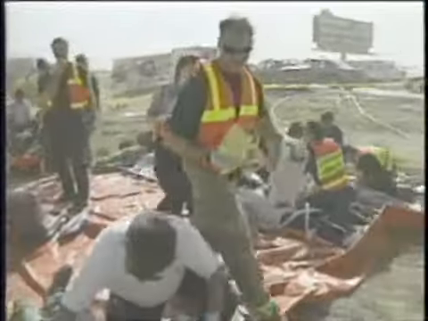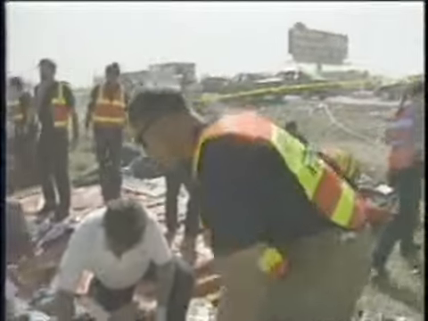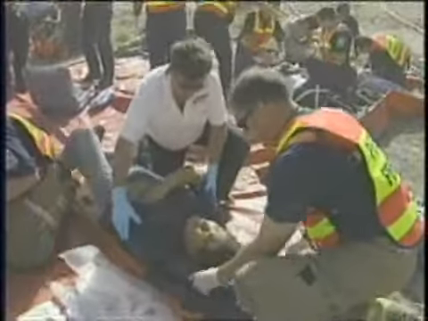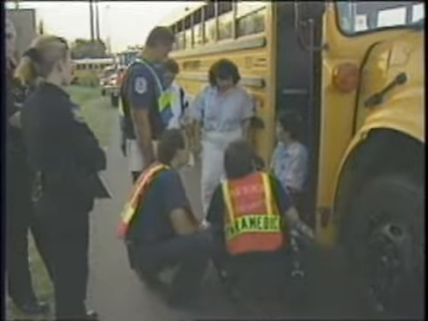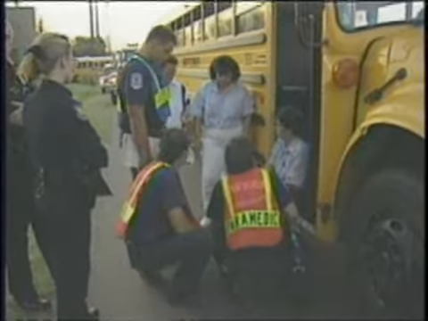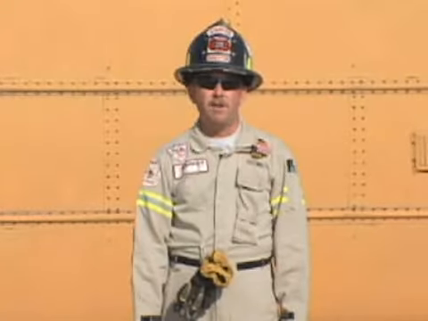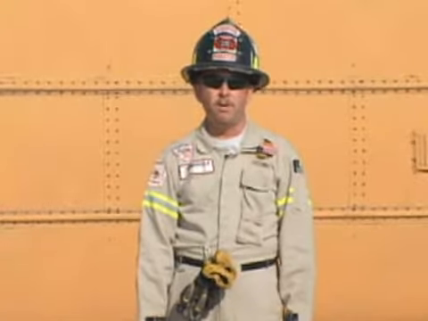Upon arrival, we want to do a quick size up of the scene, determine what our resource needs might be. There may be specialized equipment that is required. We may need to be thinking about law enforcement, how many EMS units, how many rescue units, as well as school board notification and so forth.